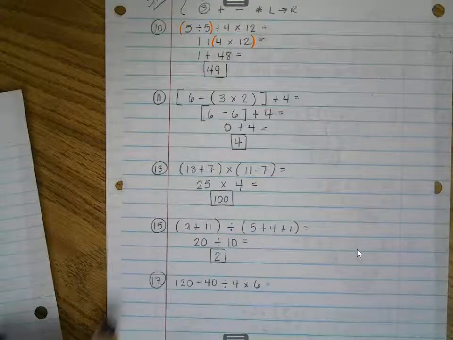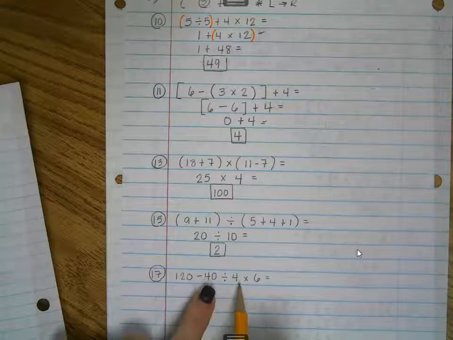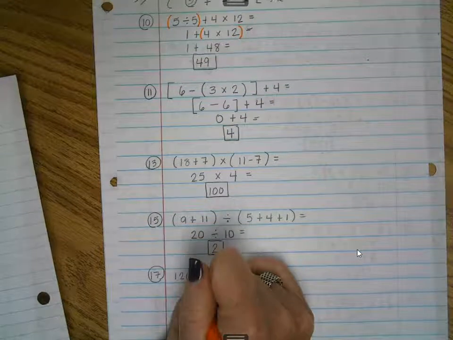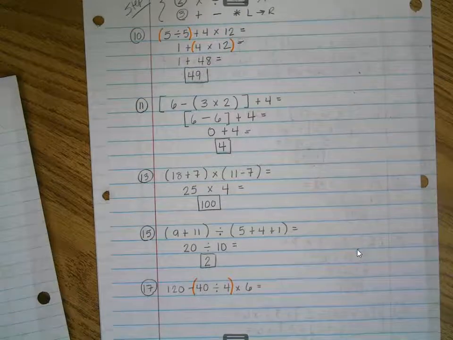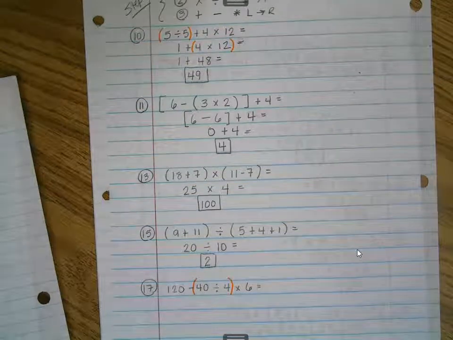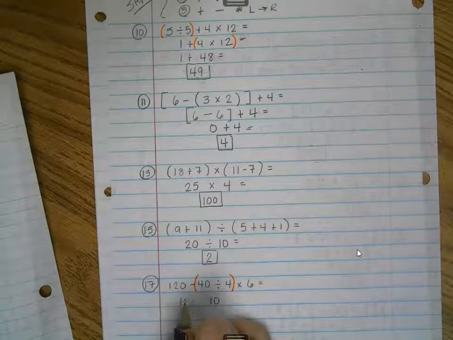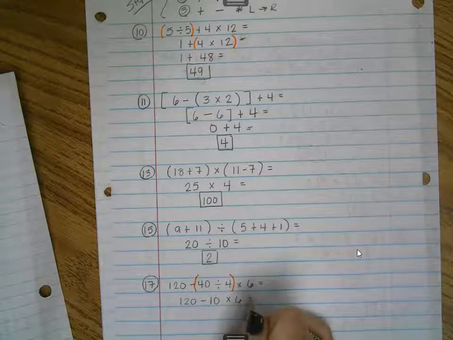So as I look across, here's a subtraction, 120 minus 40. Here is my first multiplication or division, 40 divided by 4. So go ahead and put your parentheses around that one, and that's where we start. 40 divided by 4 is 10. We haven't used the 120 minus, and we haven't used the times 6.